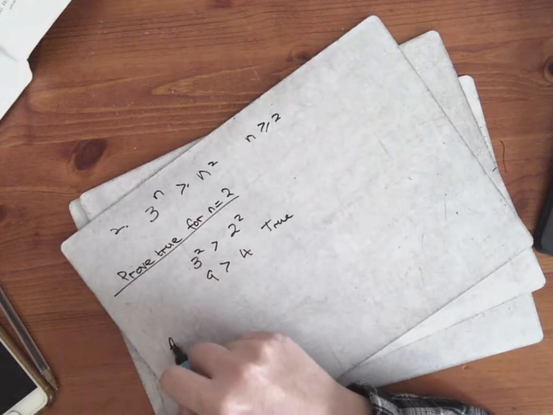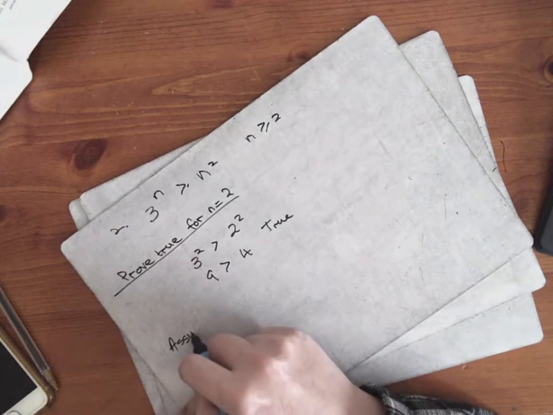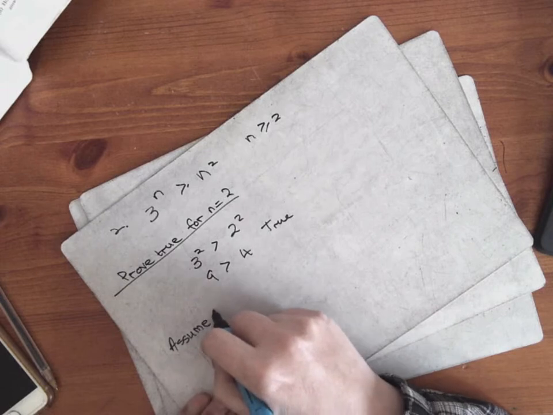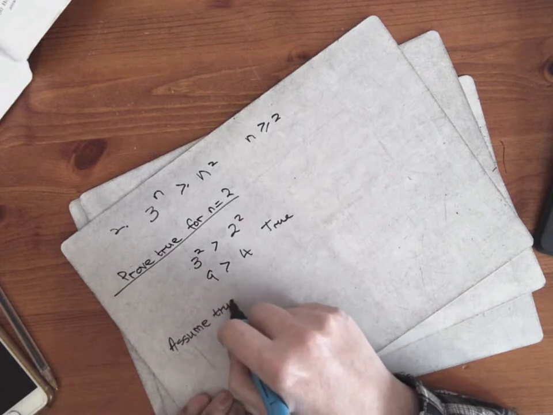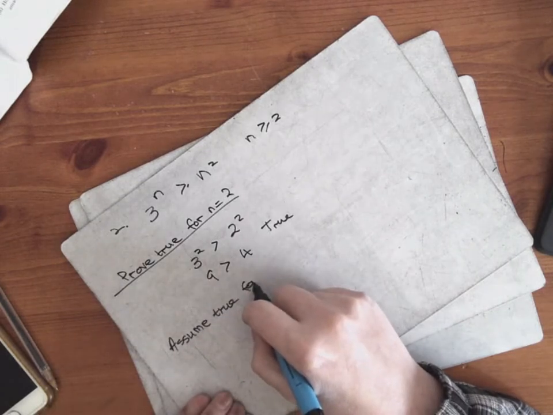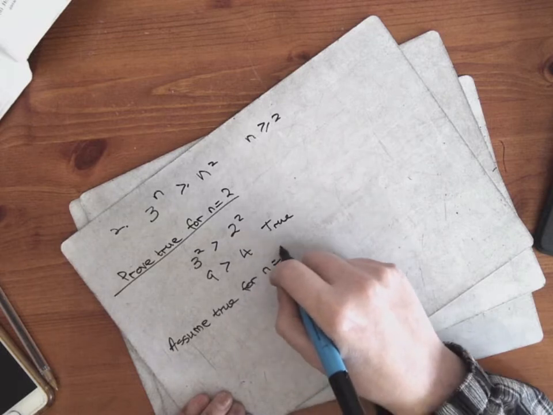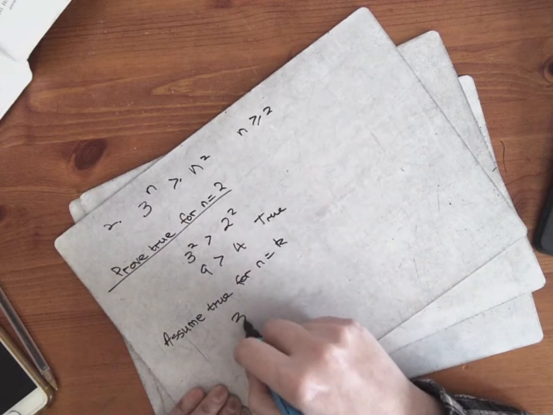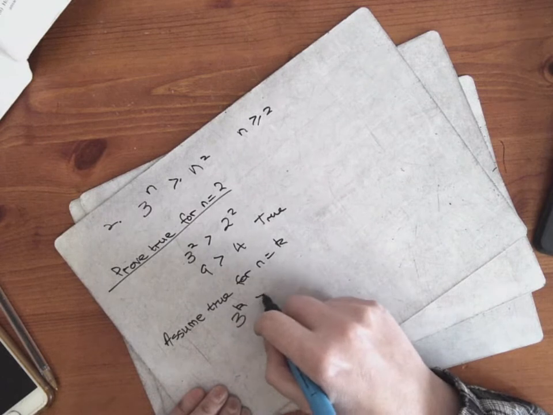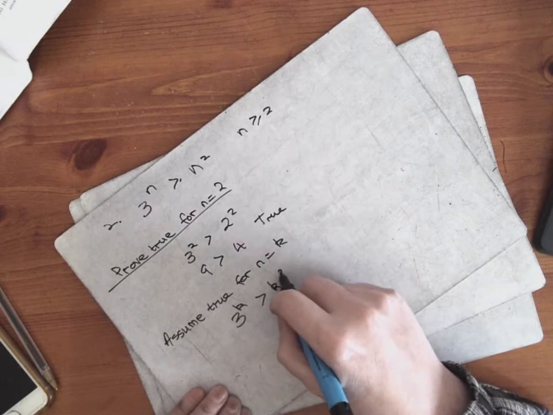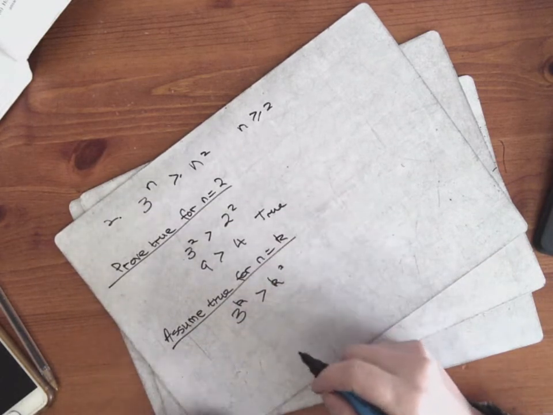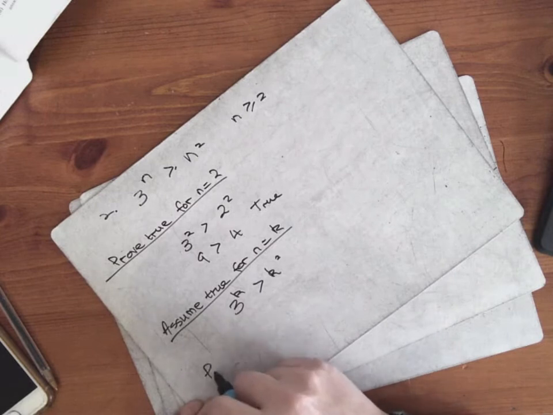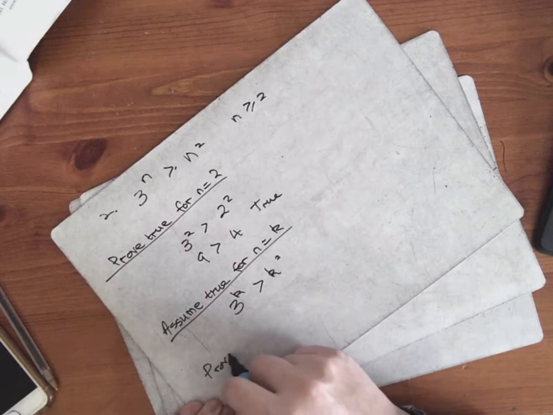Assume it's true for n equals k. Everywhere I see an n, stick in a k. So 3 to the power of k is greater than k squared. As far as I'm concerned, that is true. Now prove it's true for n equals k plus 1.